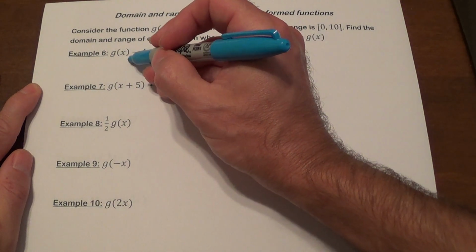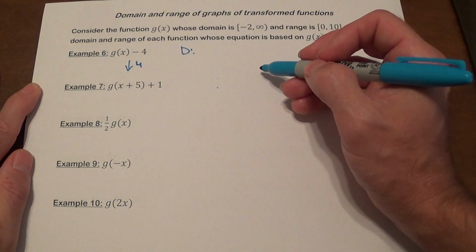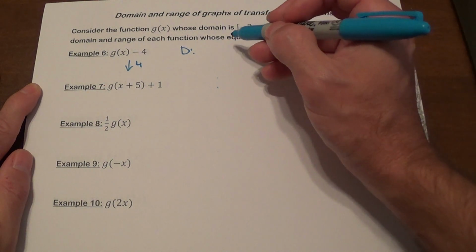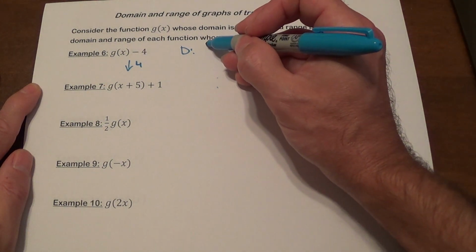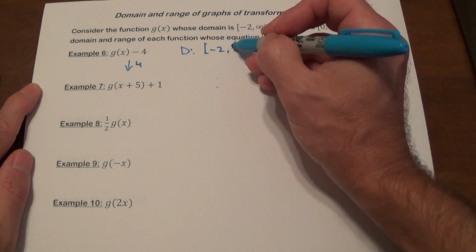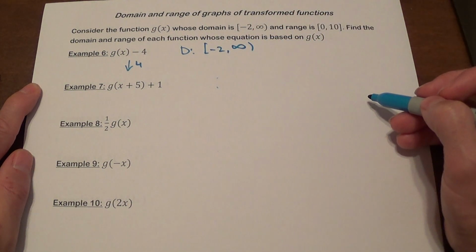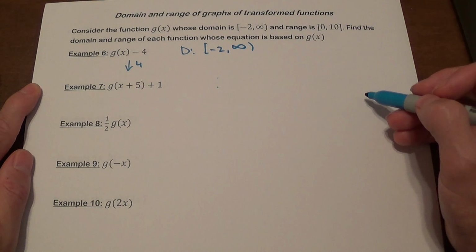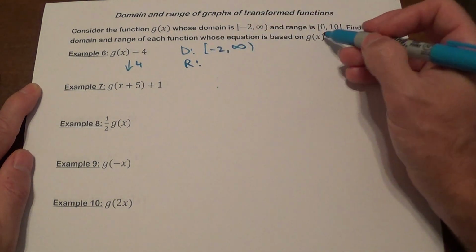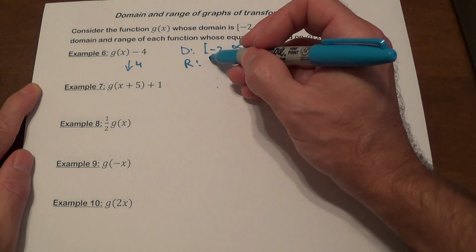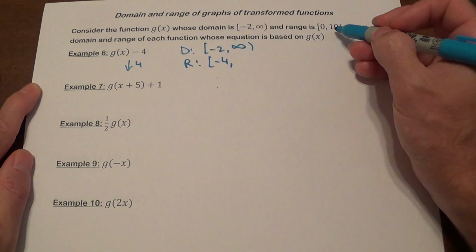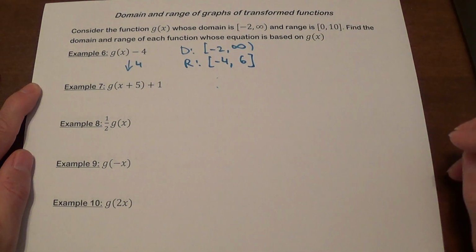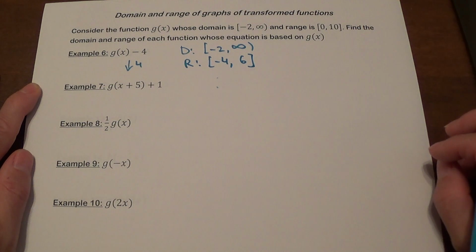This is a vertical shift 4 units down. Because it's impacting the y coordinates, the x values are going to stay the same, which means your domain is going to stay the same. What is going to happen with the range? The range is going to shift 4 units down. That means that 0 is going to shift 4 units down and become negative 4. And 10 is going to shift 4 units down and become 6. So our range is going to be from negative 4 to 6.